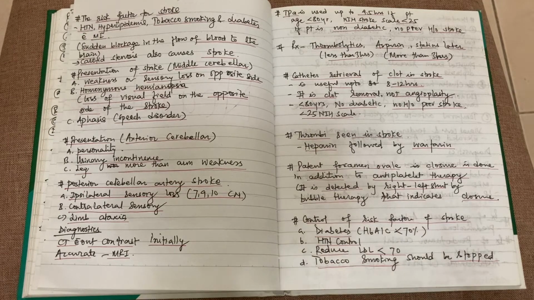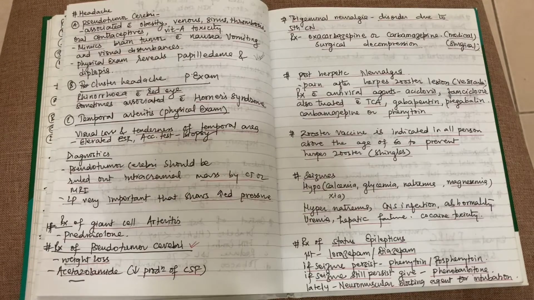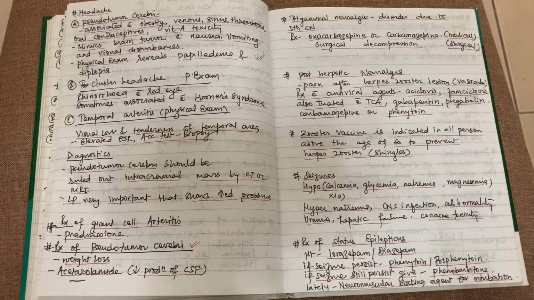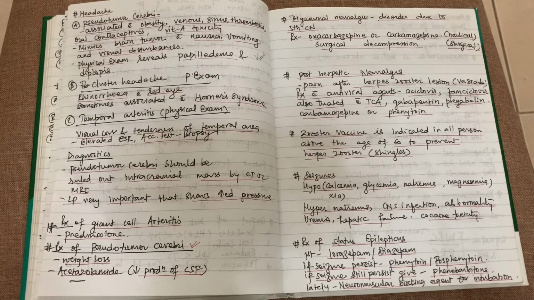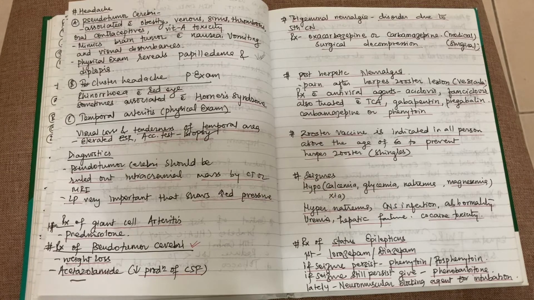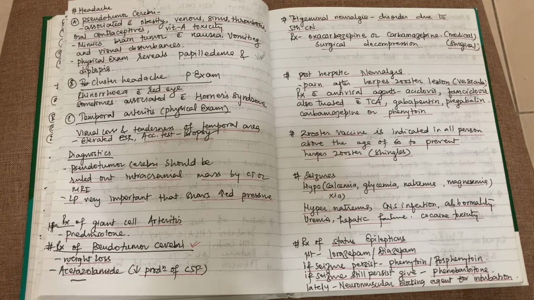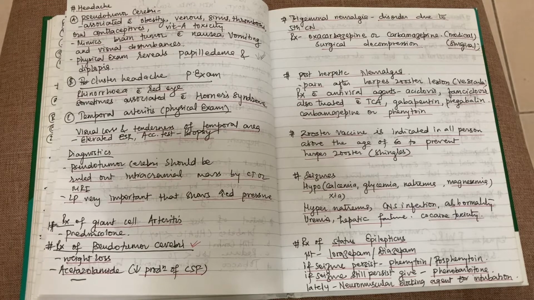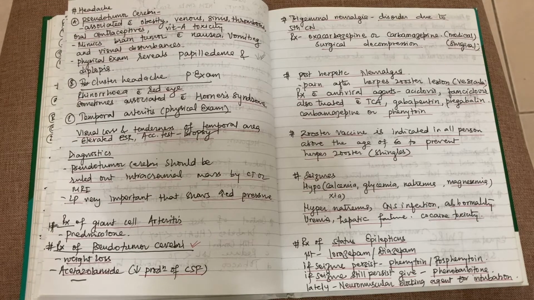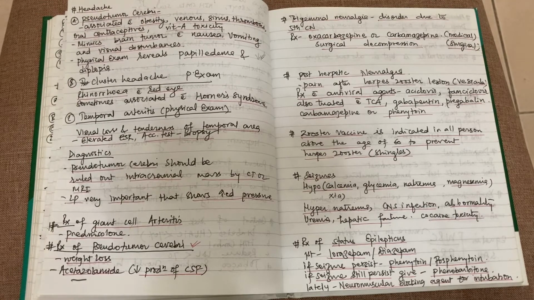should be stopped completely. Headache: pseudotumor cerebri is associated with obesity, venous sinus thrombosis, oral contraceptives, vitamin A toxicity, and mimics brain tumor with nausea, vomiting and visual disturbances. Physical exam reveals papilledema with diplopia. Cluster headache: rhinorrhea with red eye, sometimes associated with Horner's syndrome. Temporal arteritis: physical exam shows visual loss and tenderness of the temporal area, elevated ESR, accurate test is biopsy.